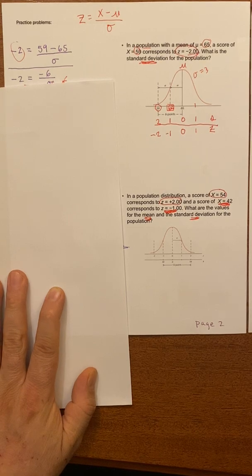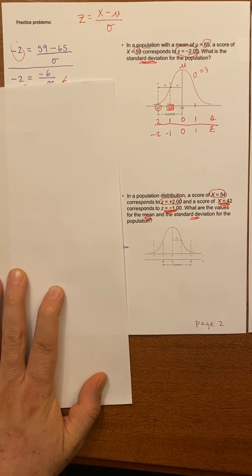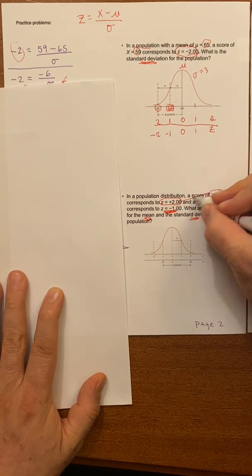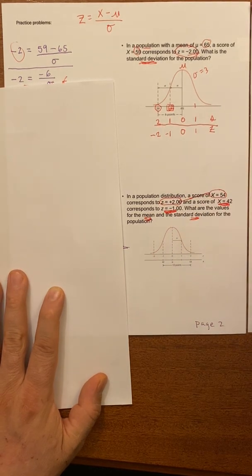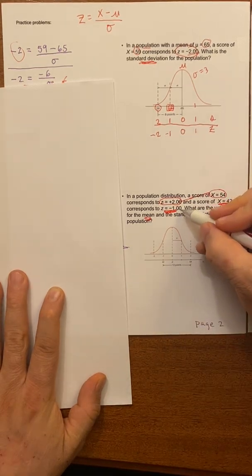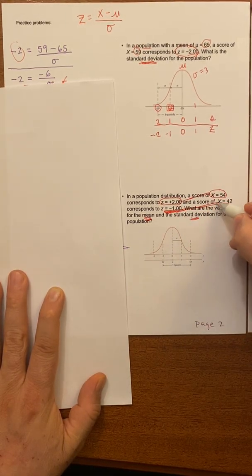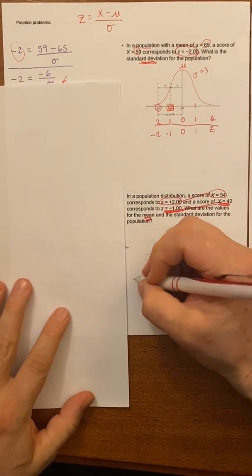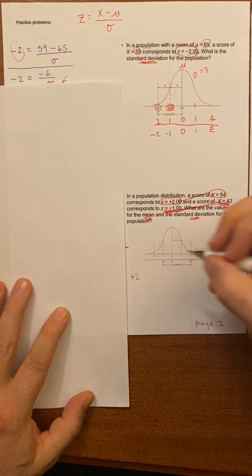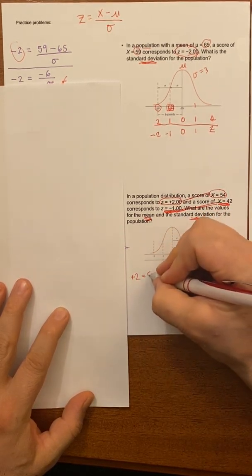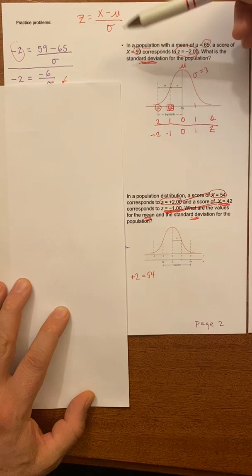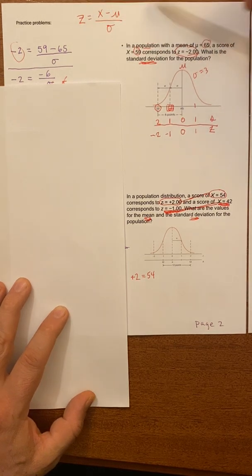Well, let's attempt to figure this out by first writing out the equation for this. What I'm saying is I've got two separate equations. I've got an equation that's going to represent this x and that z value, and then there's going to be another equation that's going to represent this z and this x. And the way that they would look is like this. We'd say we've got this +2 that equals that 54, right? So going back to the way the equation looks, the z goes there, the x value goes there.